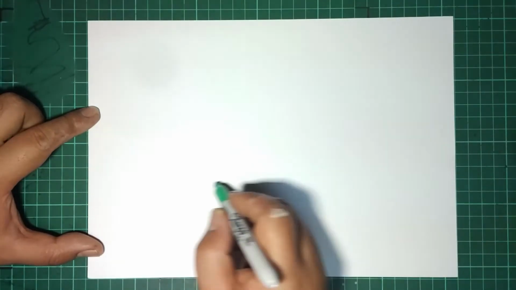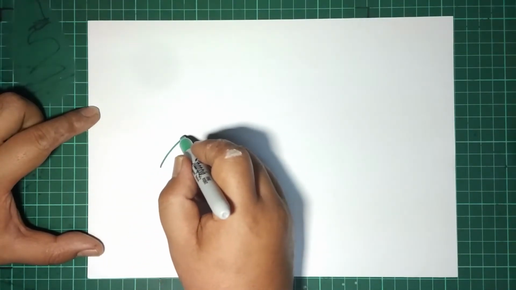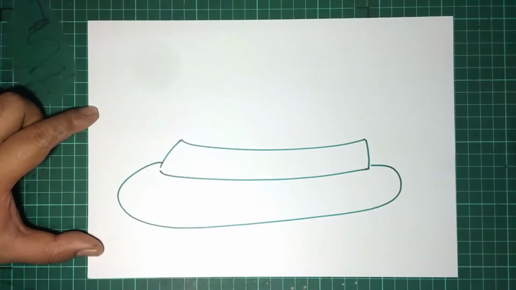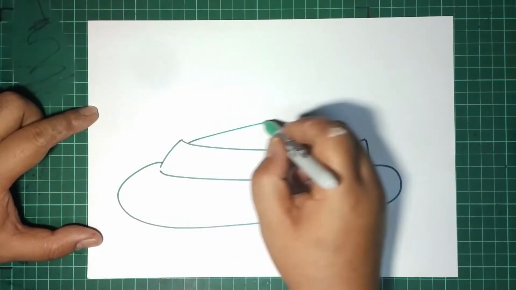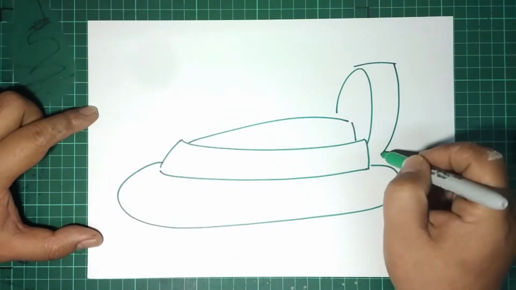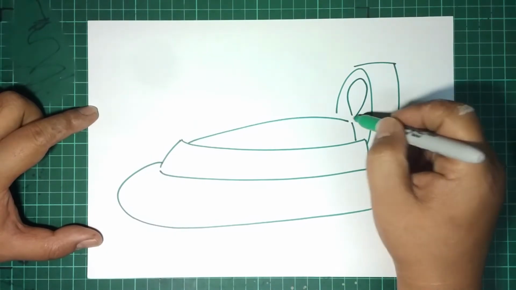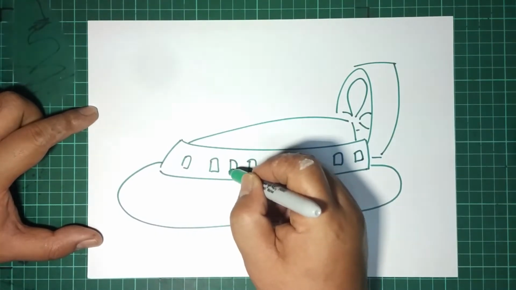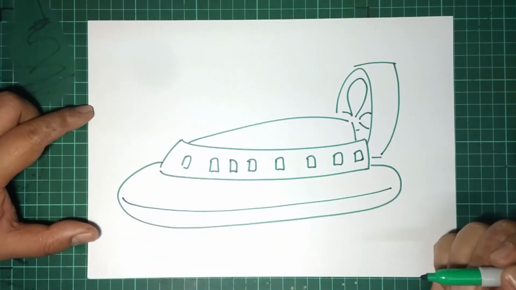Next one, we're going to create a hoverboard. Hoverboard can go on land and even on top of the water. So first we're going to create the oval, the deck, and then of course the propeller for the machine to run, and here we go.